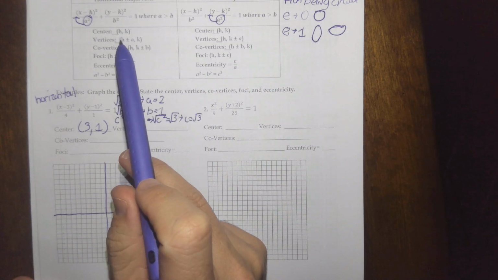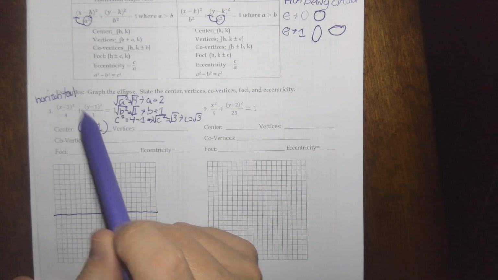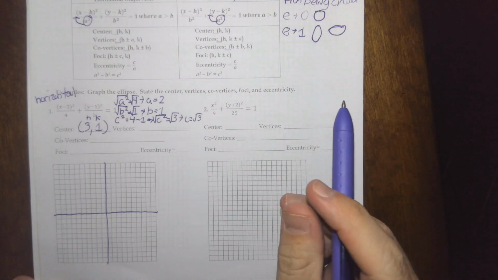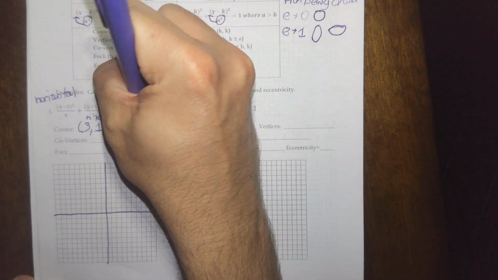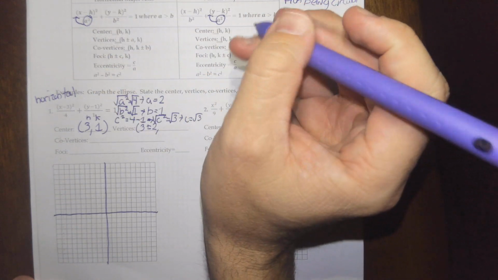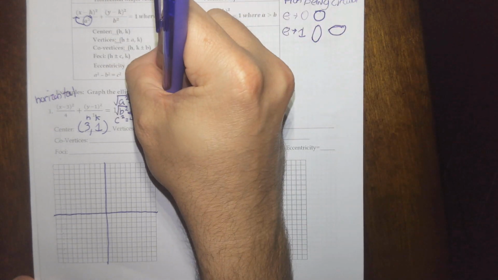So vertices: H plus or minus A, comma K. All right, well, what was H? Remember, this is H, Y is K, right? So we would write our vertices like this. We would get 3 plus or minus, what was our A value? 2, comma K, which is 1.